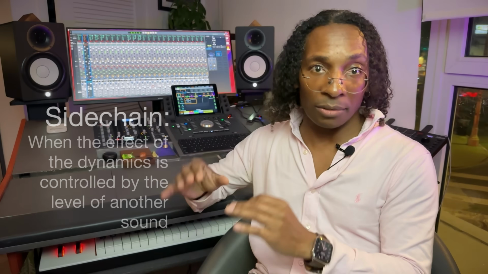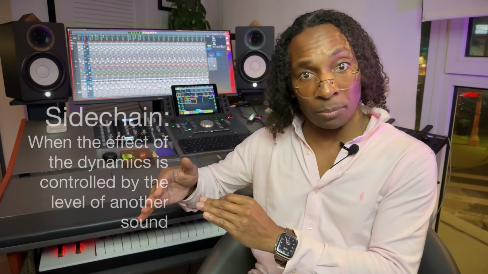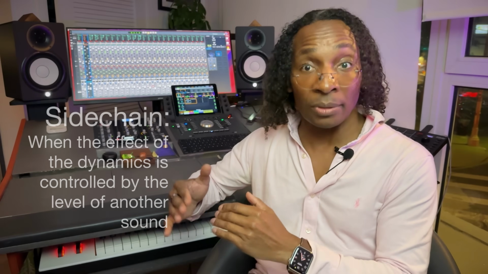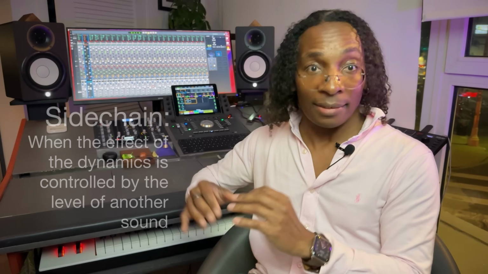Now, moving on to sidechain, let's review what sidechain is. Sidechain is a process typically referred to in the use of compression, where the effect of the compressor is controlled by the level of another instrument or sound. This can also be applied to noise gates, which at the end of this segment, I'm going to demonstrate with the track that I'm currently mixing.